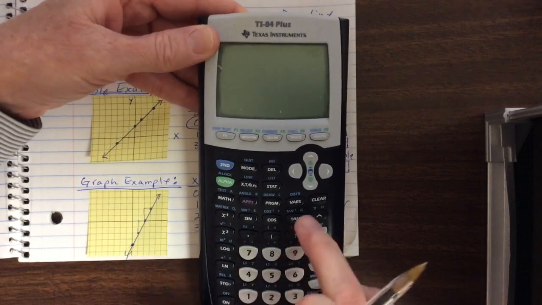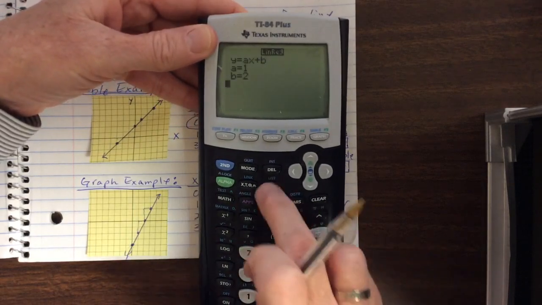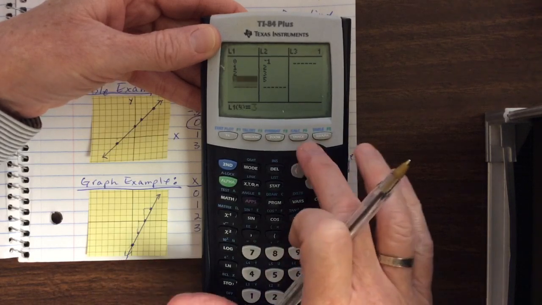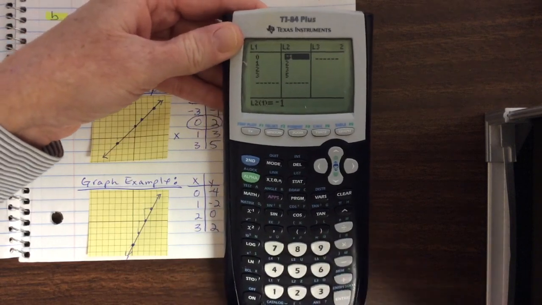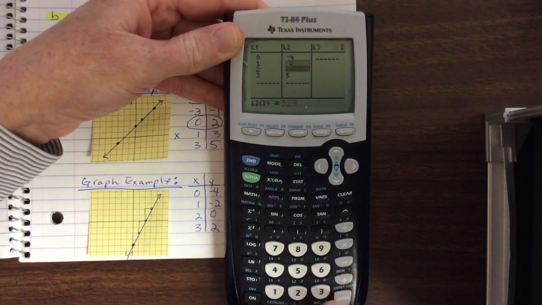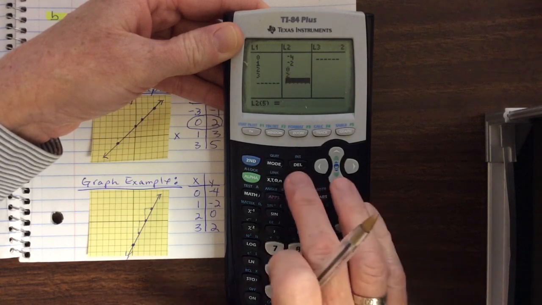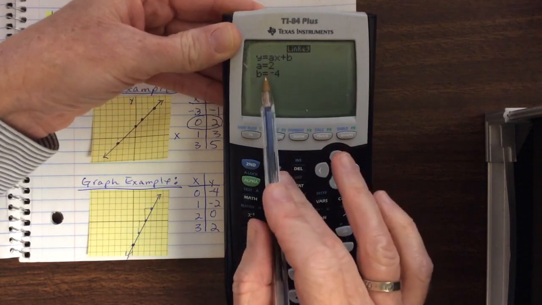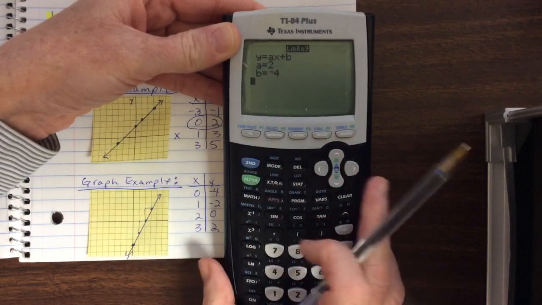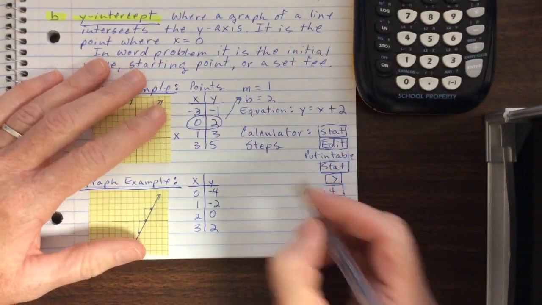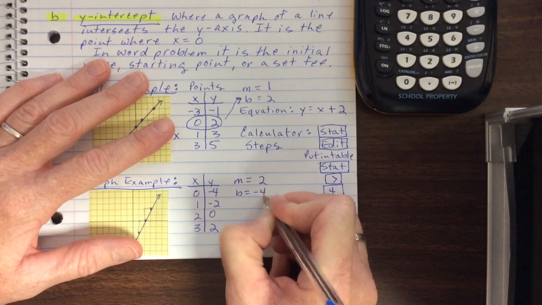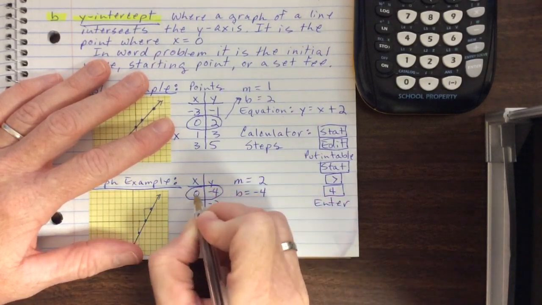but let's check it. So let's hit stat, enter. Let's put in our x, and it's 0, enter, 1, enter, 2, enter, 3, enter, up and over. And now we're going to hit -4, -2, 0, and 2. Let's hit Stat Tab 4, enter all the way. And we see it's exactly what we said. Our slope is 2 and our y-intercept is -4. So we know m equals 2 and y-intercept equals -4, and we can tell this is it because x is 0.